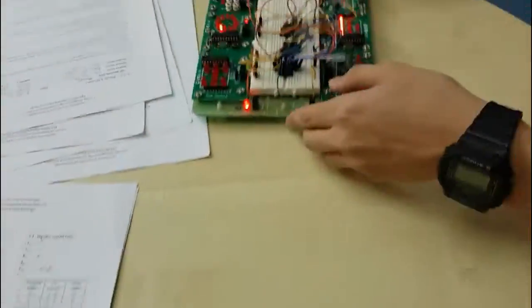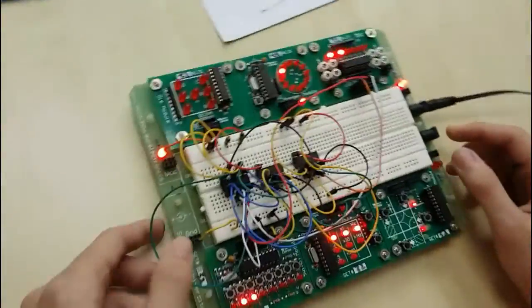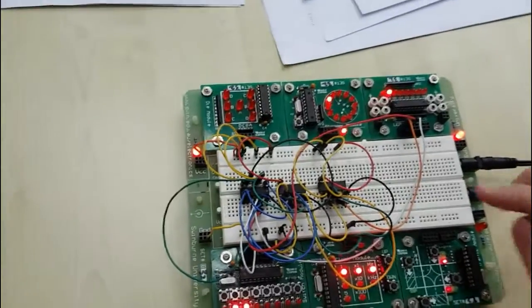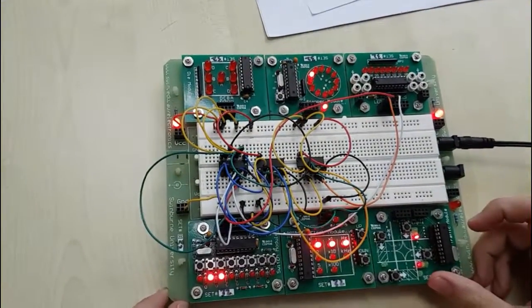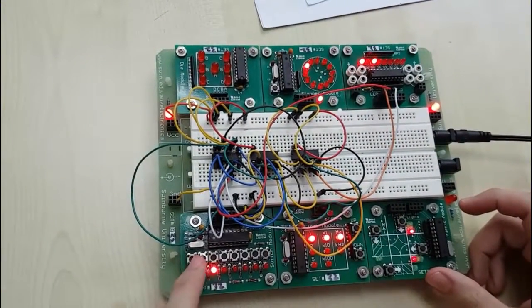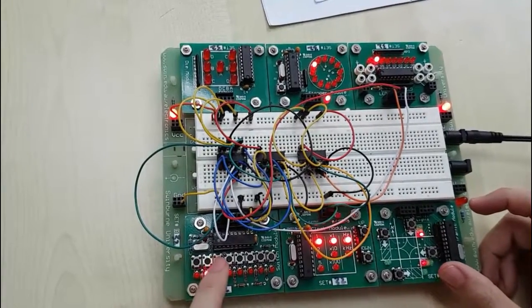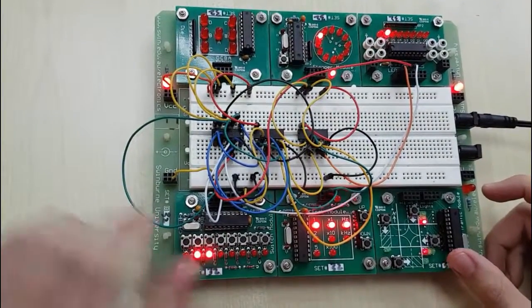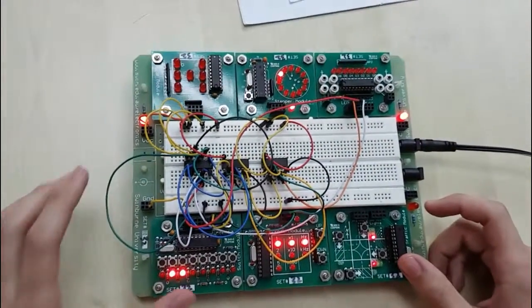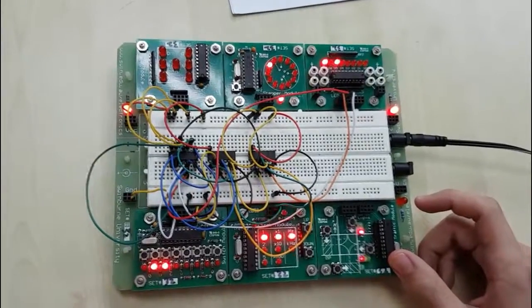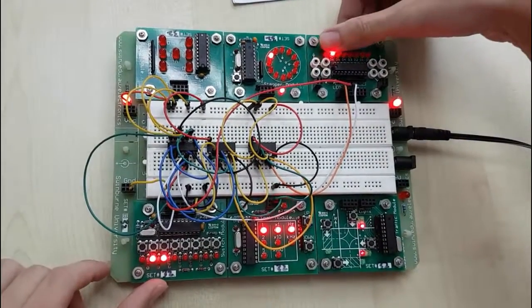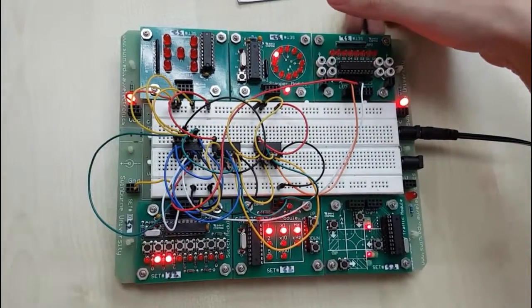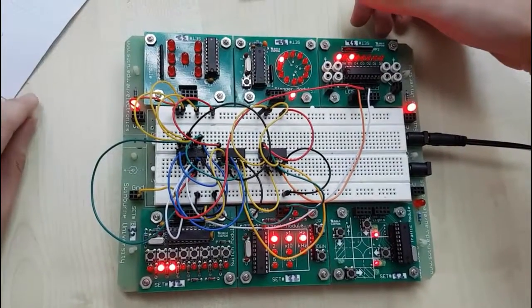And now I will show you the result on the prototyping board. As you can see here, the KA and KB, which I mentioned just now, need to be always one input, so that we can get the correct output of the clock sequence.